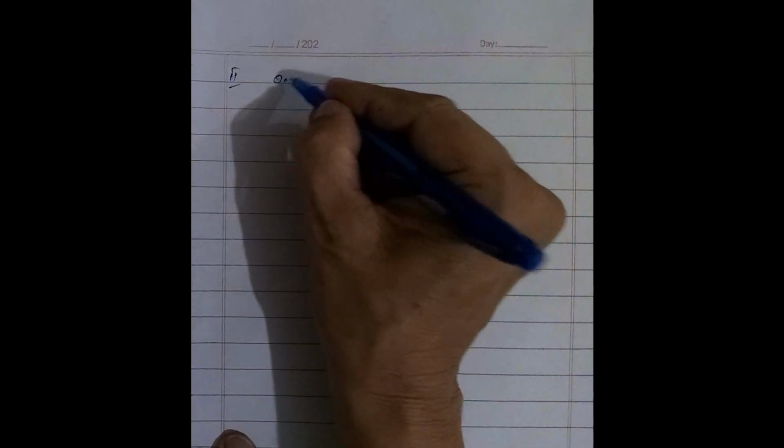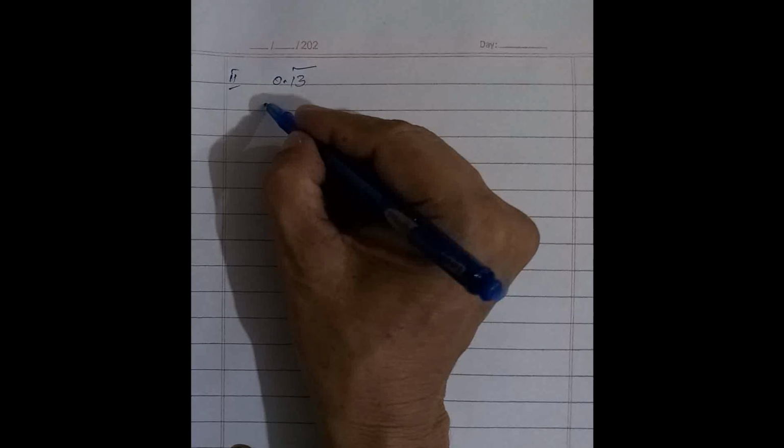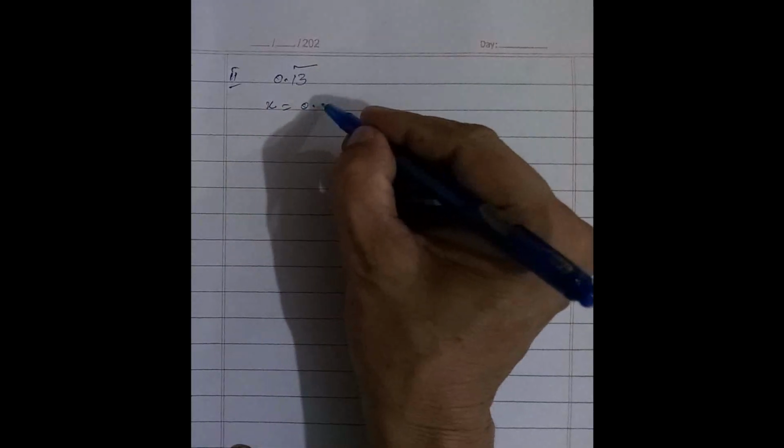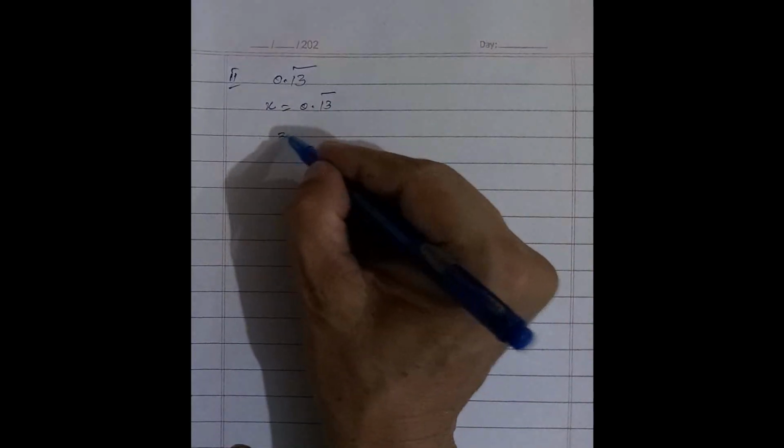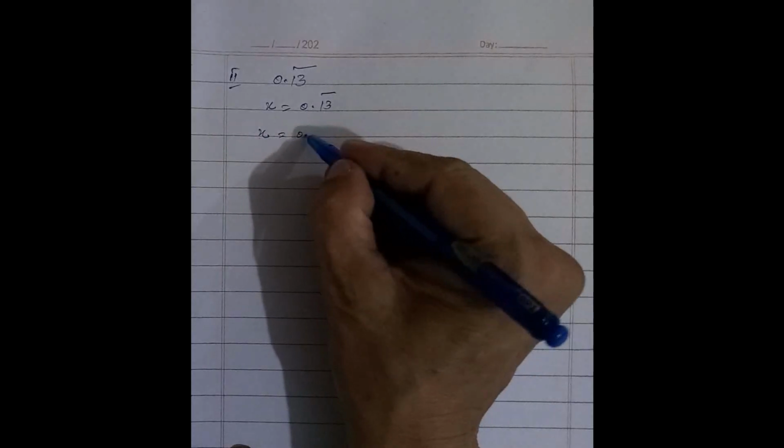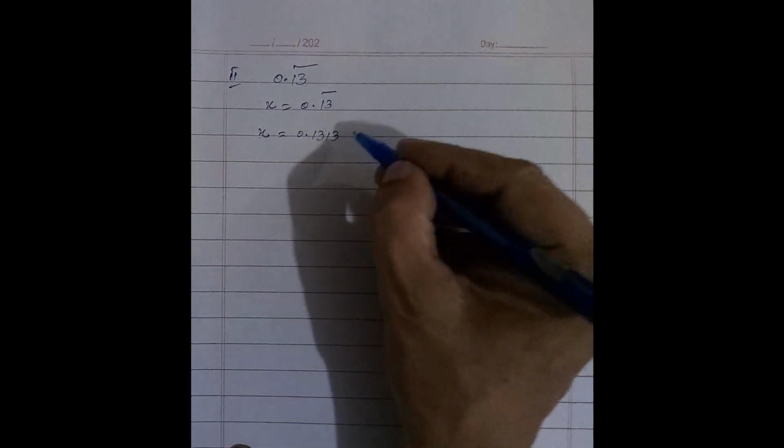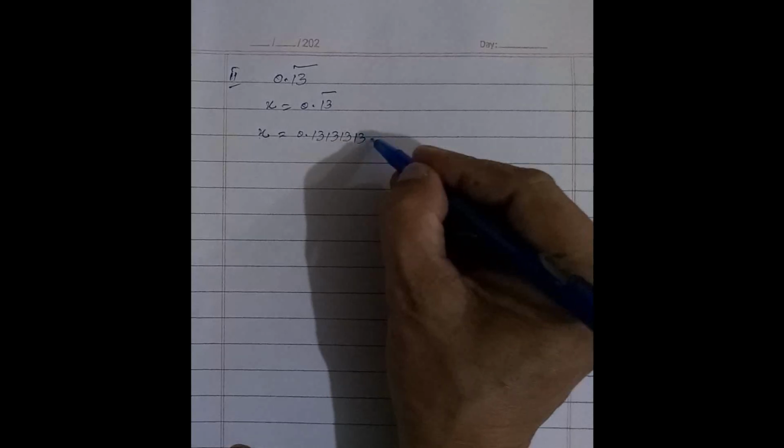The second part is 0.13 bar, and we solve it as x is equal to 0.13 bar, and we write it as 0.1313, 1 3 1 3 and so on.